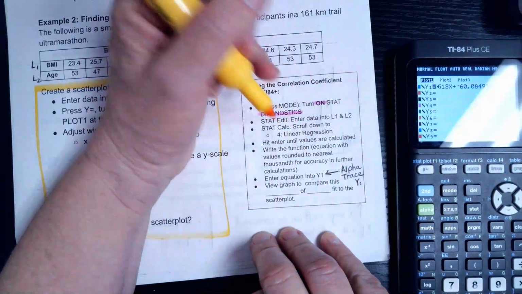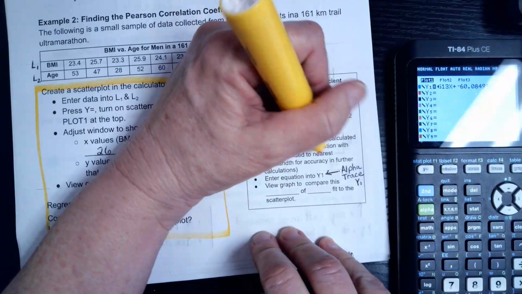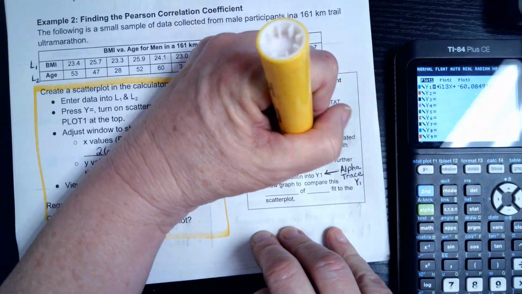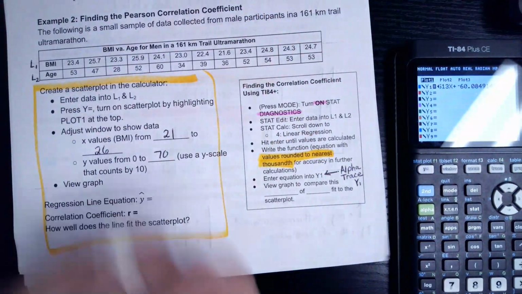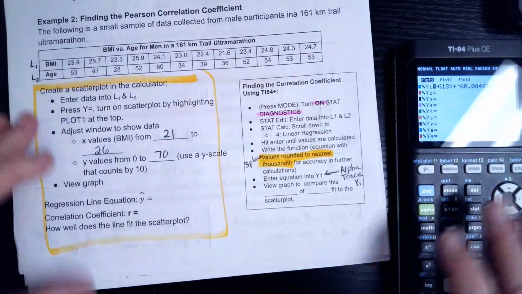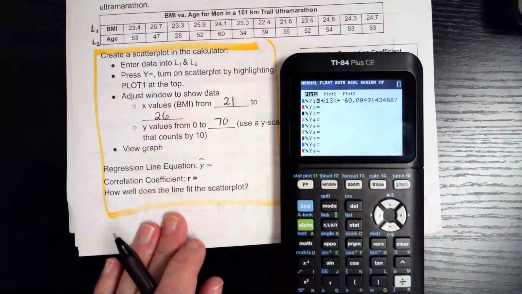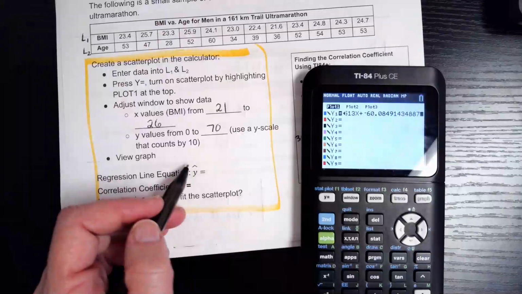I was trying to say equation and function at the time. Write the function and round your values to the nearest thousandths. How many places is thousandths? 3 places. So, we have to write the equation, and we have a new symbol, kids. A Y with a house on it. A Y with a little caret, housetop on it, okay?